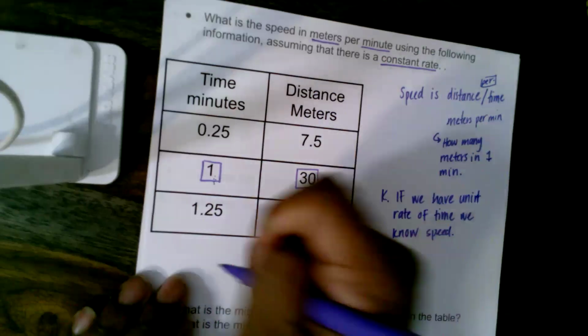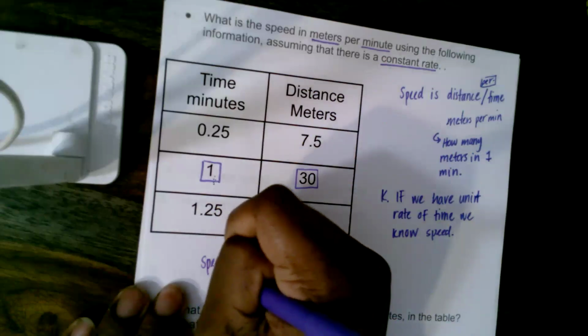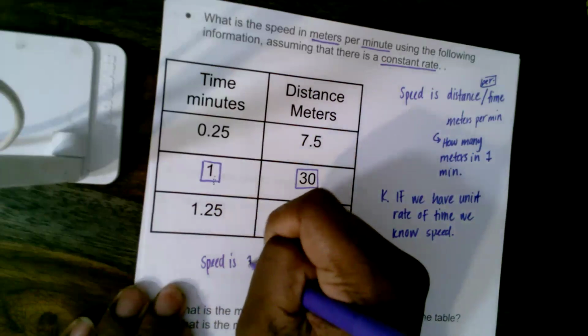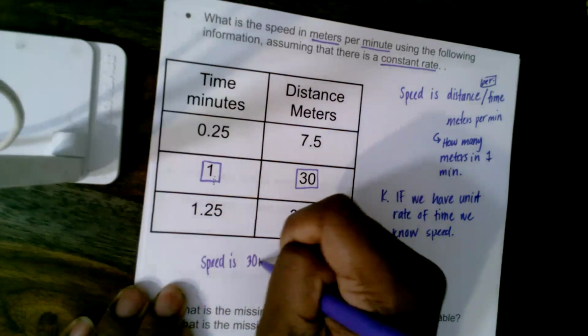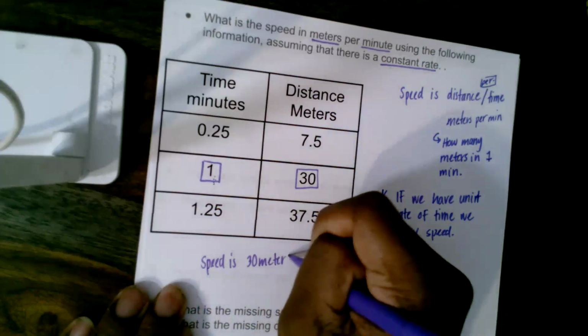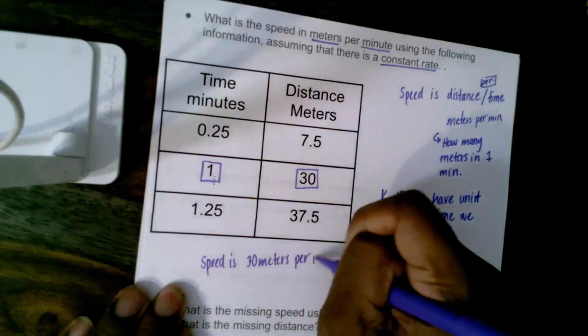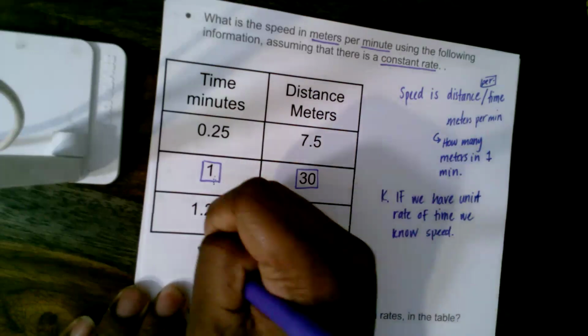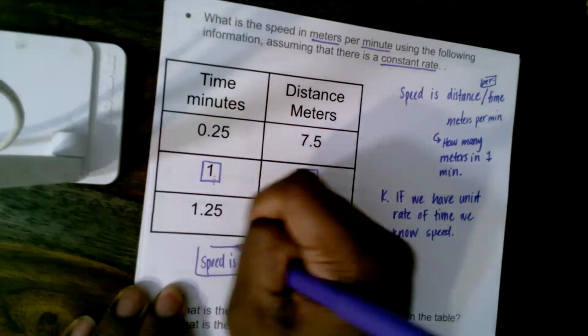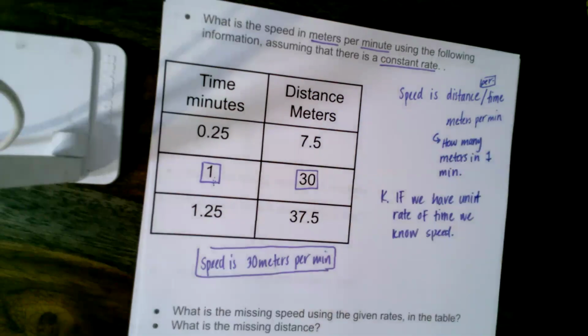So the speed is 30 meters per minute. That was an easy one, right? But it may not be as easy to a person that doesn't really understand what speed is. Now, we can also check.